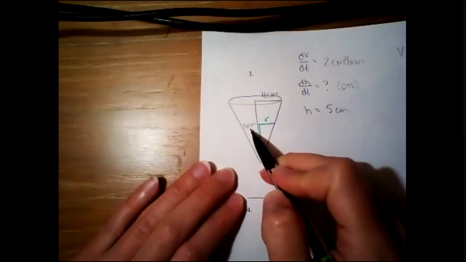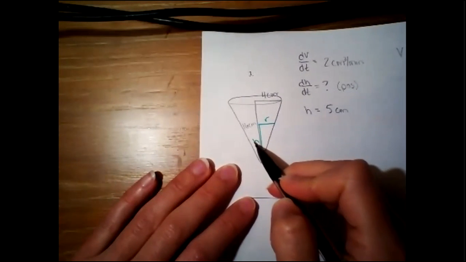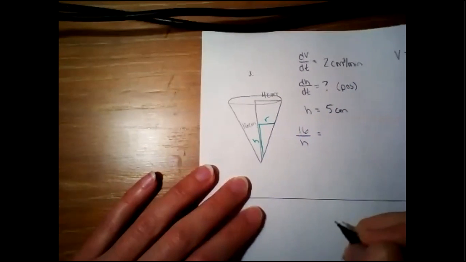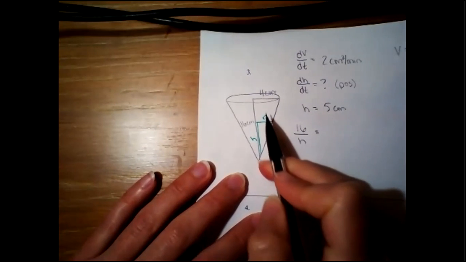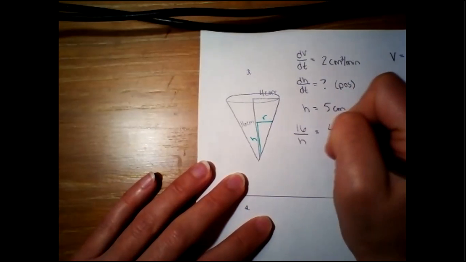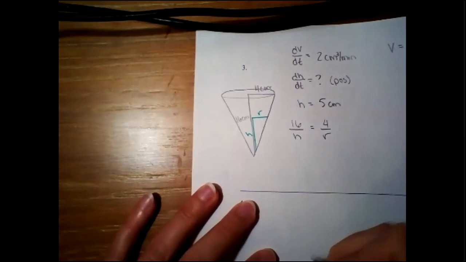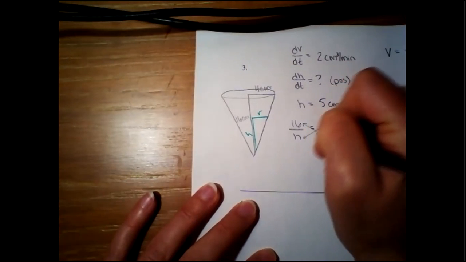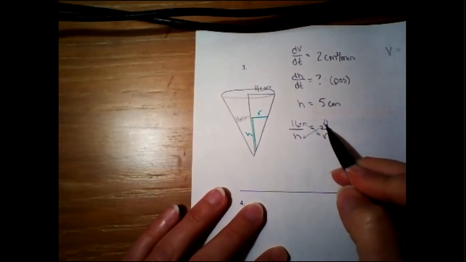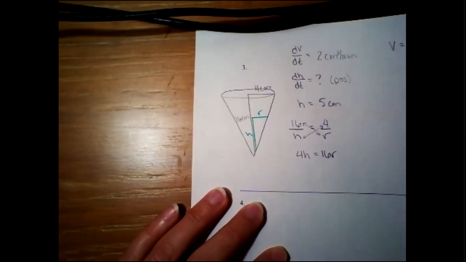All right, so for the mommy triangle, the big one, 16 matches up with h. We're going to have 16 over h equals, and then 4 matches up with r, so equals 4 over r. So that is our ratio that we're going to set up, and we're going to cross multiply. So that will give us 4h equals 16r.